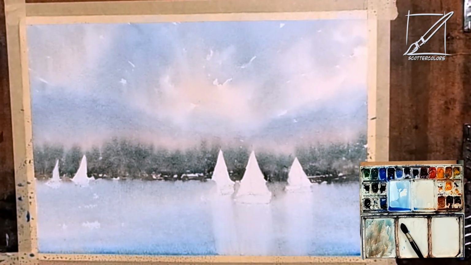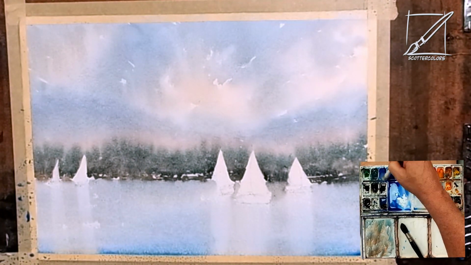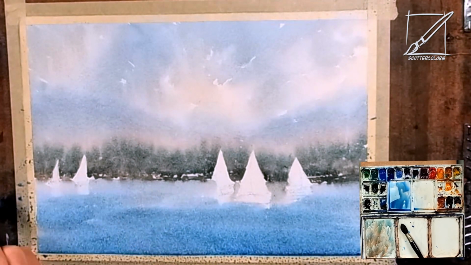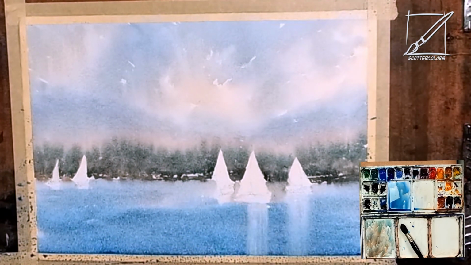And using a barely damp brush, we're just lifting out some of the color beneath the boats where the reflections will go. This may not help us too much long term, but it's worth a shot to try to preserve those whites.